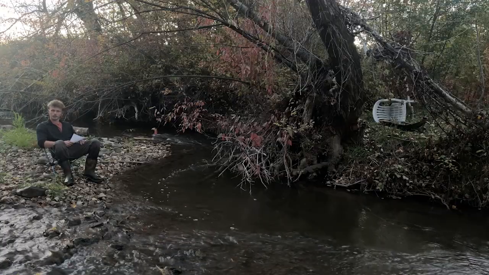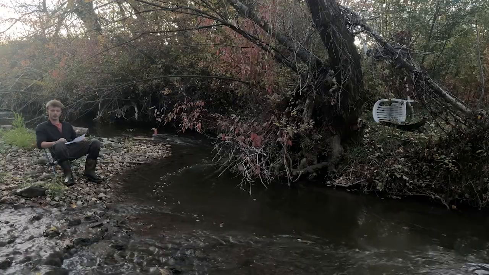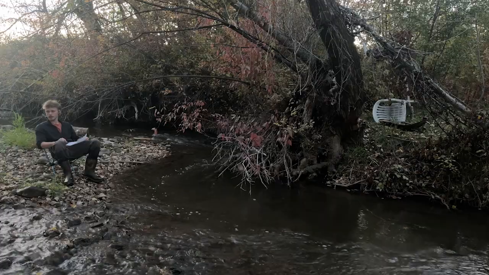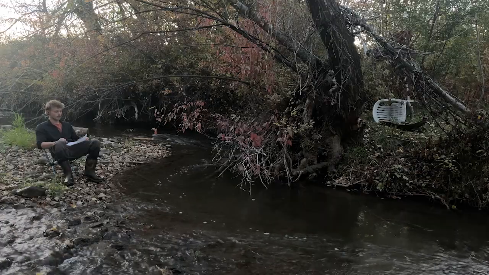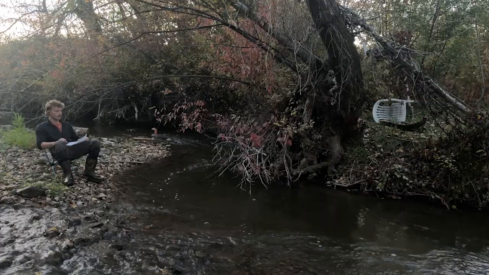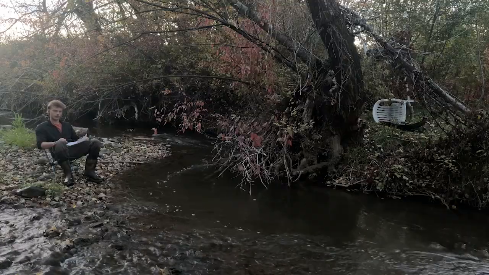Today we're sitting right in front of the bridgers. We're going to be looking at some key fluvial concepts: sediment supply and transport capacity, and also erosion versus deposition thresholds.